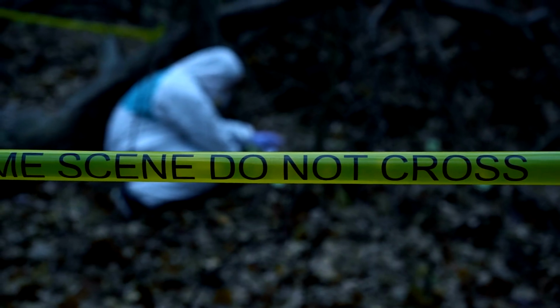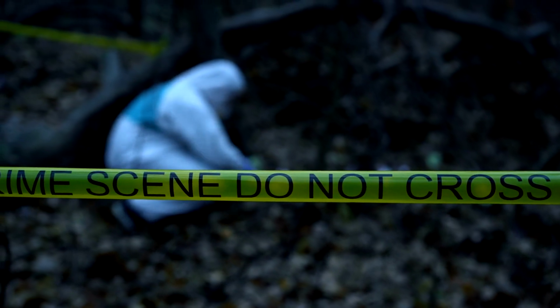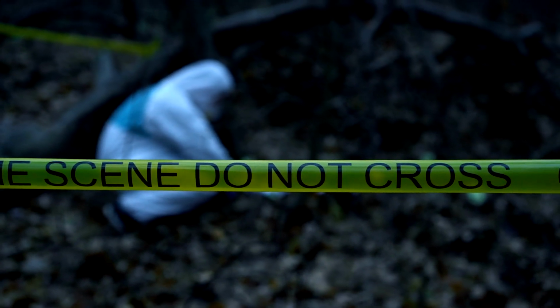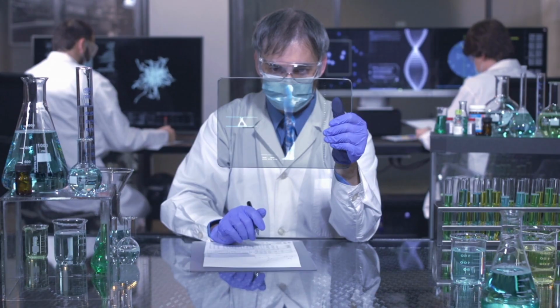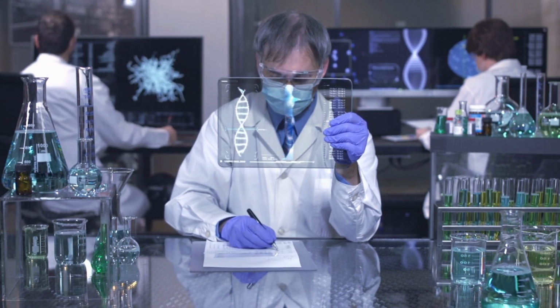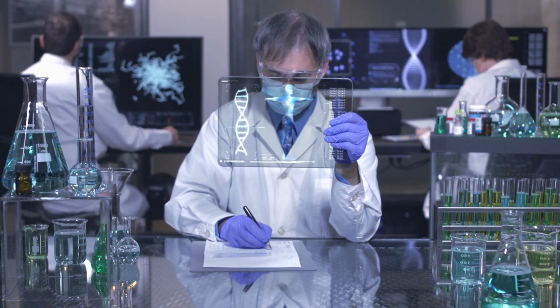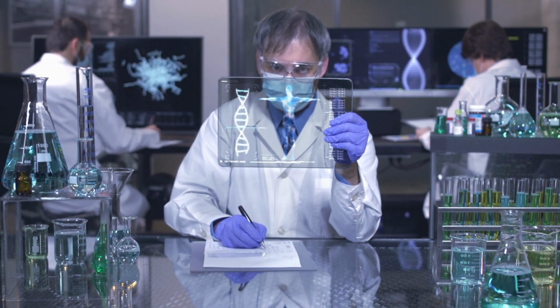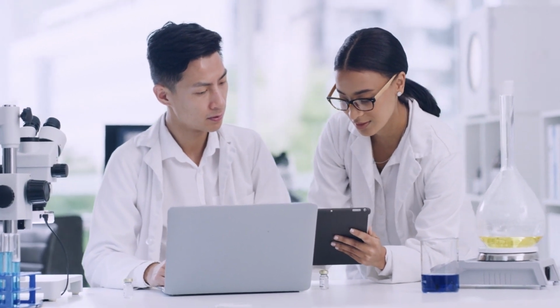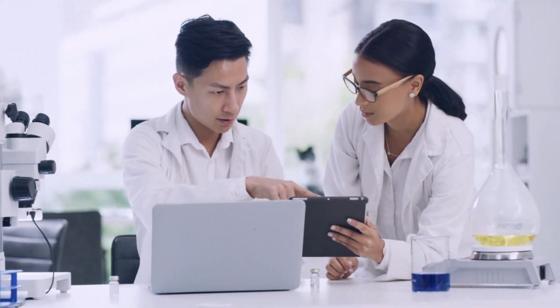As technology continues to advance, the future of forensic science looks promising, with several emerging trends and developments shaping the field. Advancements in DNA analysis technology are continually evolving, leading to more accurate and efficient methods of identifying individuals. Techniques such as next-generation sequencing, NGS, are becoming more accessible, allowing forensic scientists to analyze complex samples with greater precision.